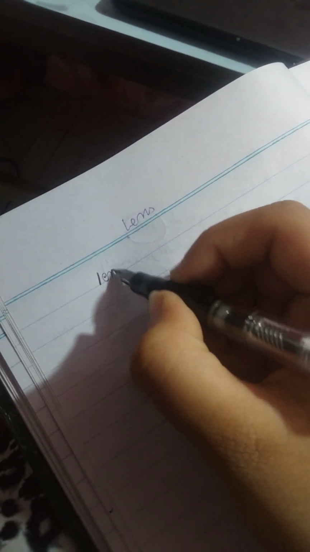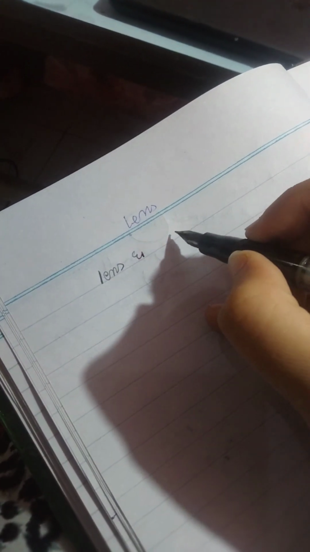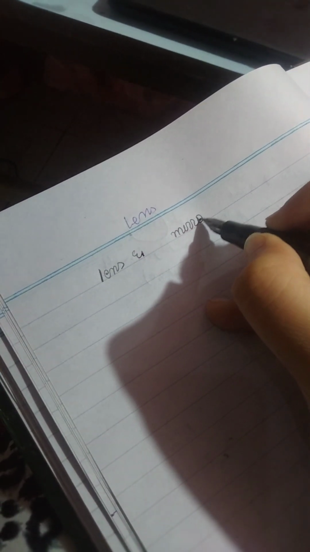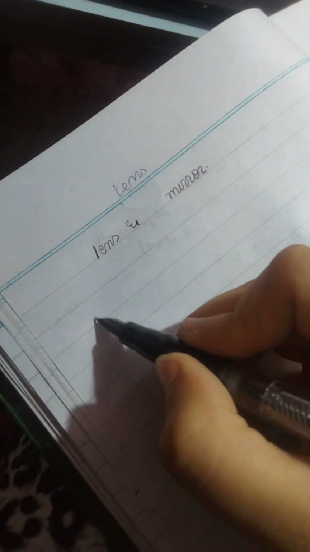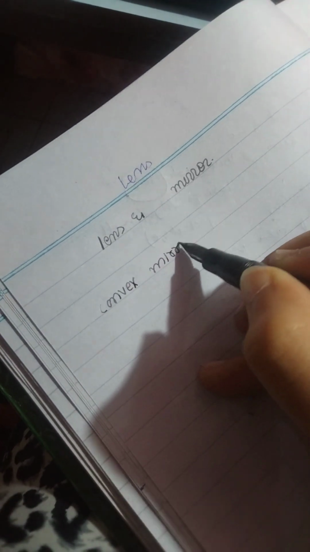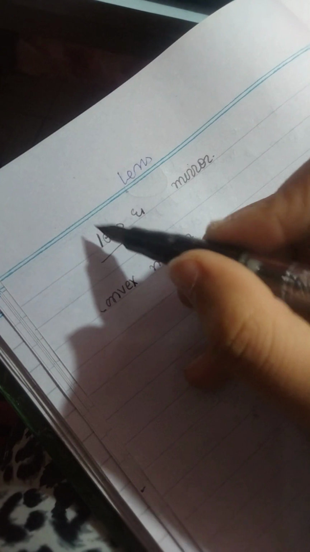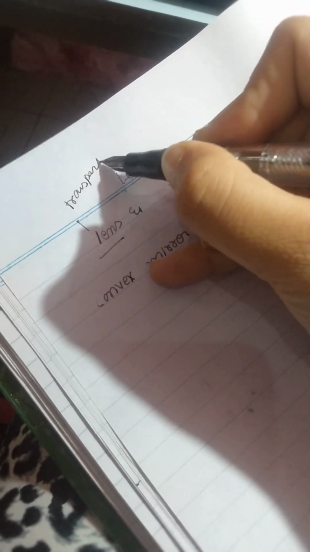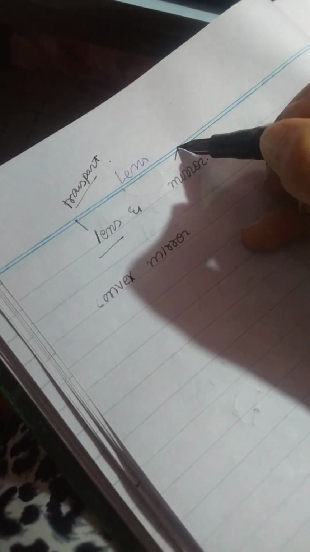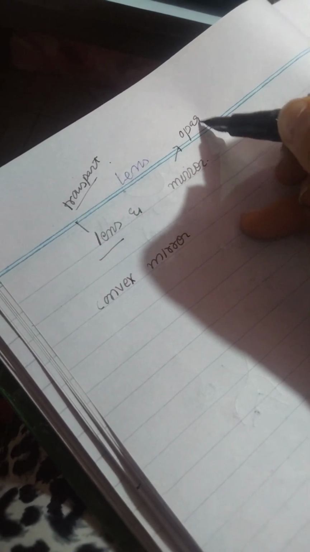So today we will discuss the difference between lens and mirror, right? So basically we have two types of mirror and two types of lenses. Okay, let's first see the convex mirror. Basically, as we discussed in a previous video, lenses are transparent, but mirrors are opaque.